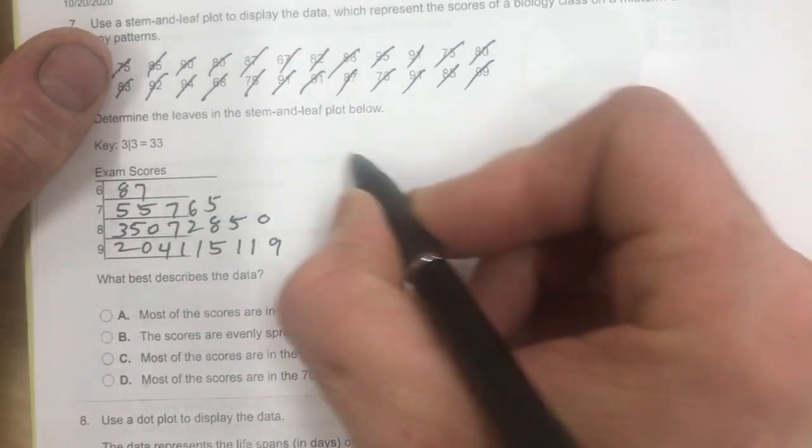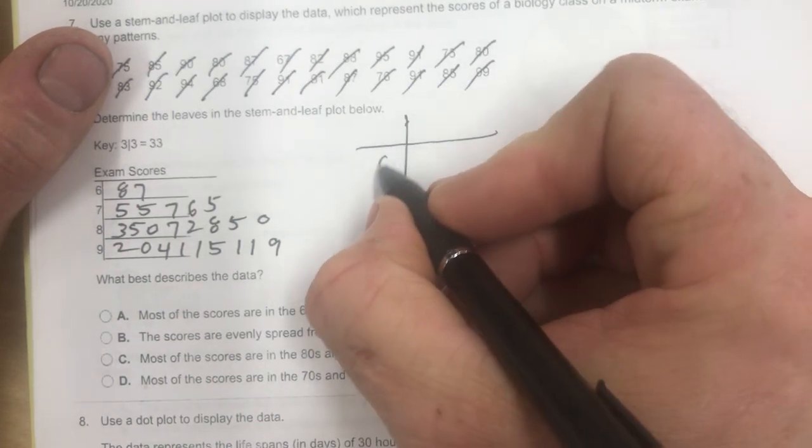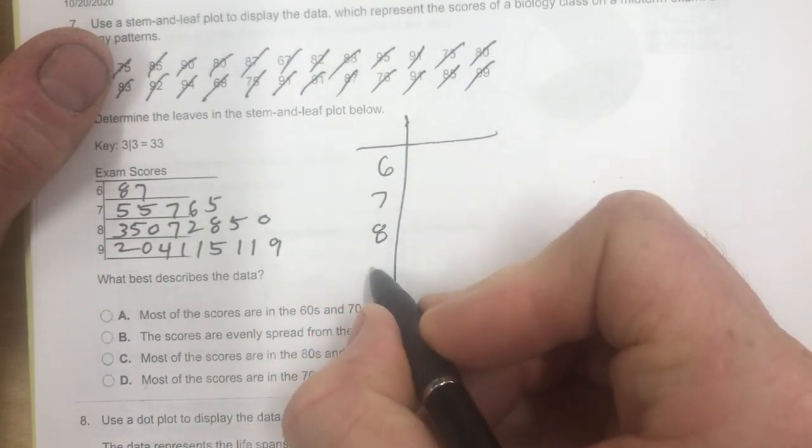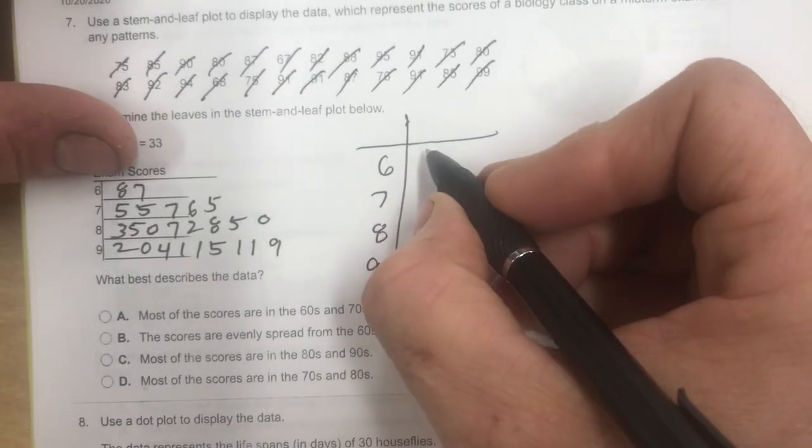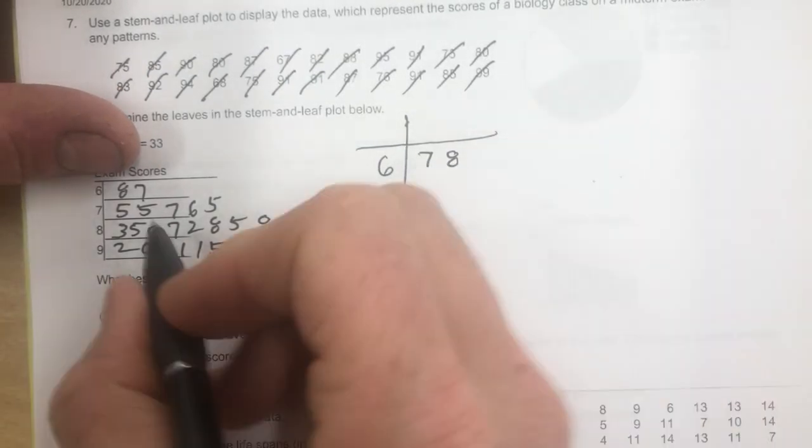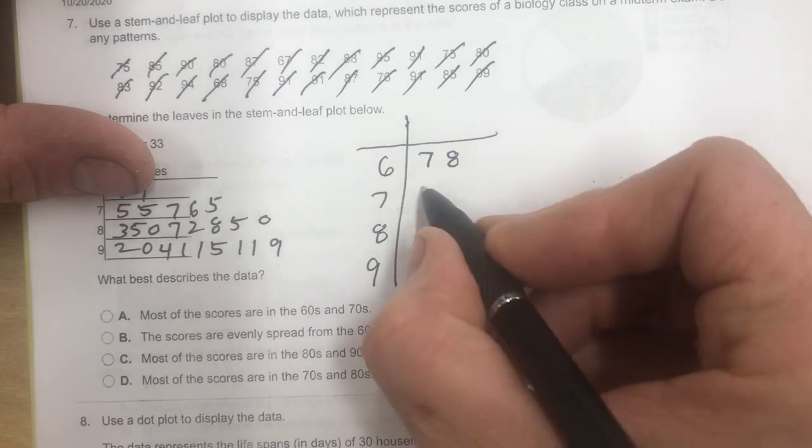So if I draw this again, 6, 7, 8, 9, and right here I'm going to have a 7 and an 8. And then right here I got 3 5s, a 6 and a 7.